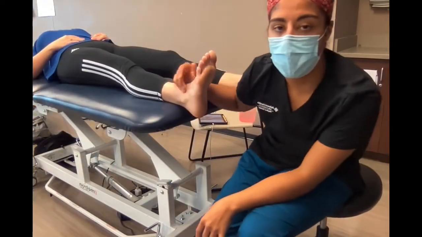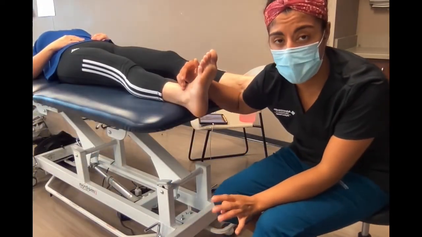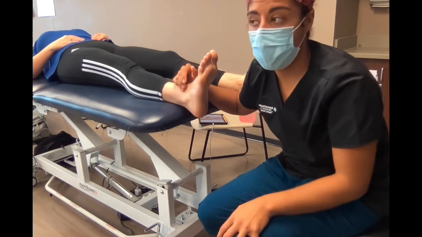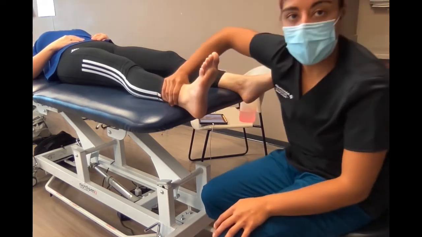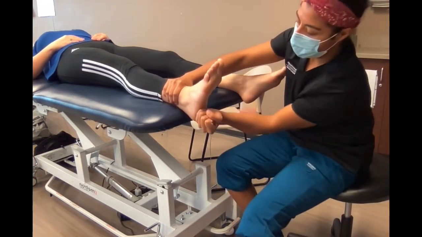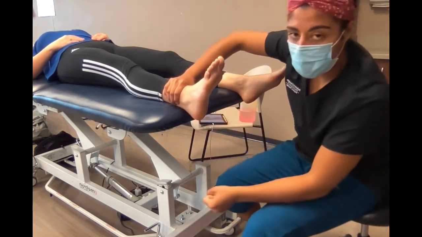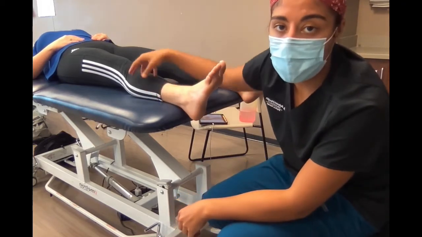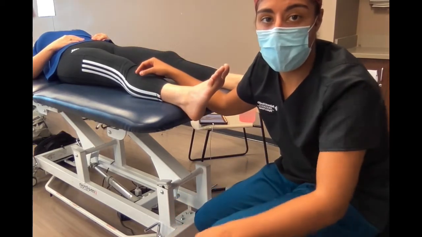This final test for ankles, high ankle sprains or syndesmotic sprain, is going to be the heel thump test. So I'm going to stabilize the lower leg, and I'm going to go ahead and hit over the calcaneus, and a positive test would be the reproduction of symptoms over the ankle.